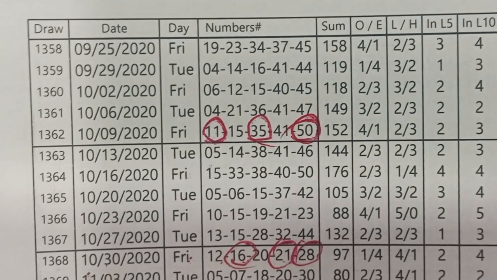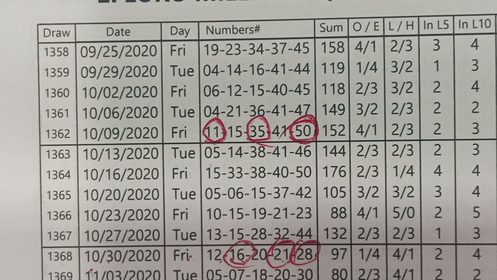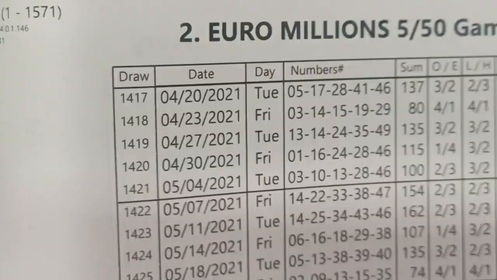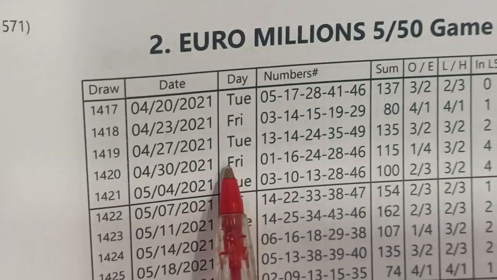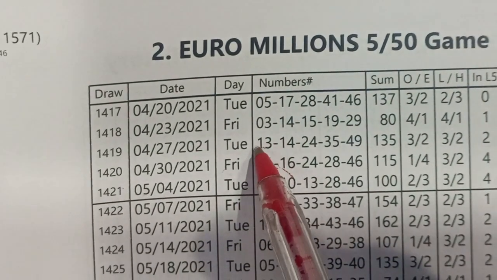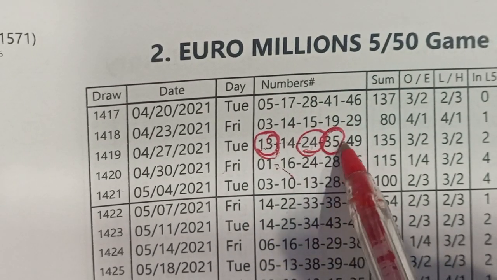We have two more to go. Let me see. 1400 and let me see, 1419. Okay, results number 1419. We have the number, which is 13. We have 24, and we have 35.